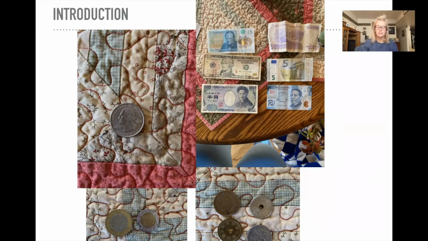here at my house. The pictures on the bottom row of the coins, those are all foreign coins, and then the biggest picture on the screen is there's pounds, Turkish money, American money, euros, pesos, and yen, which is Japanese money, and then there's an American quarter.